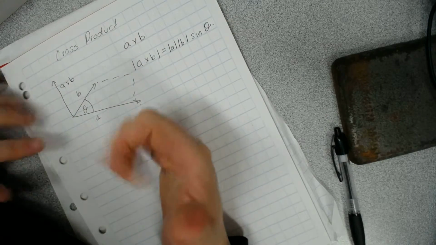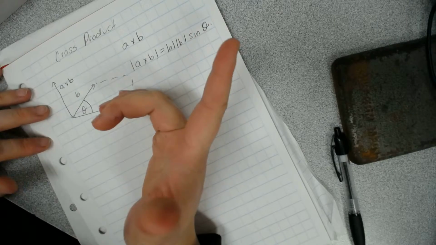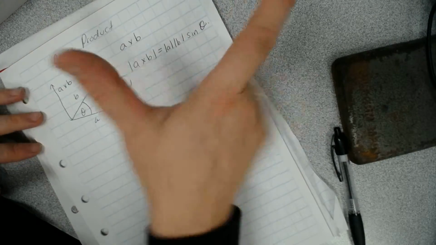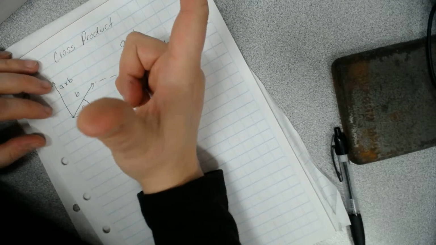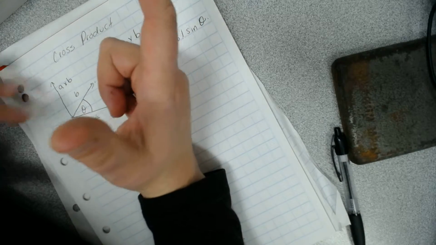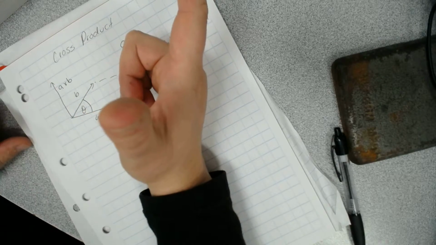And that's really cool. So there is this rule which says to find the direction of A cross B, you curl the fingers of your right hand from the direction of A to the direction of B. Your thumb is then pointing in the direction of A cross B. And you can see on page 184, this is explained well by pictures in your textbook.